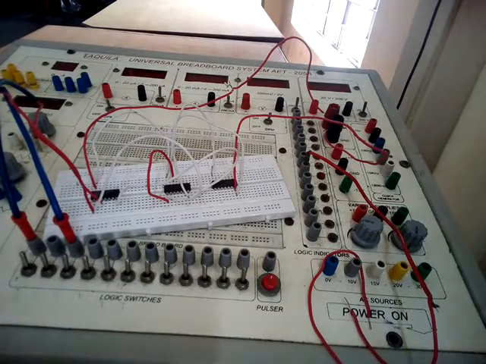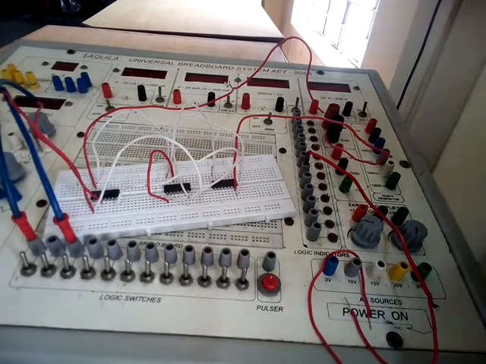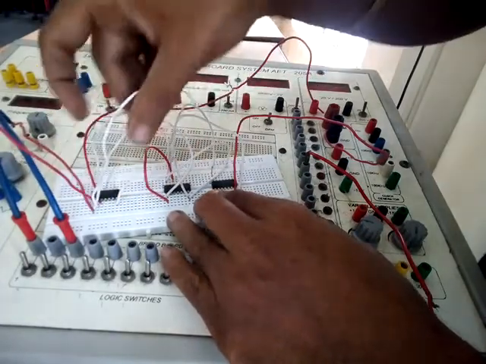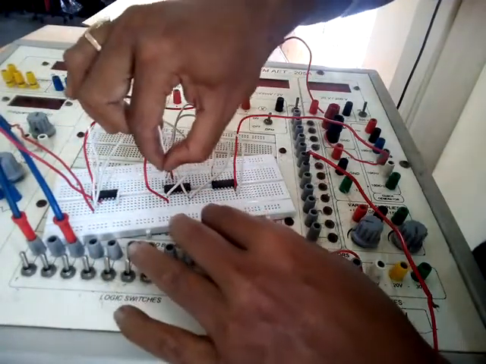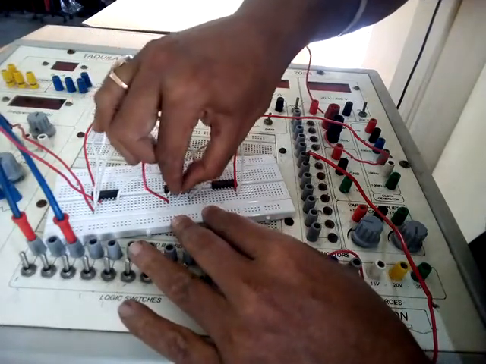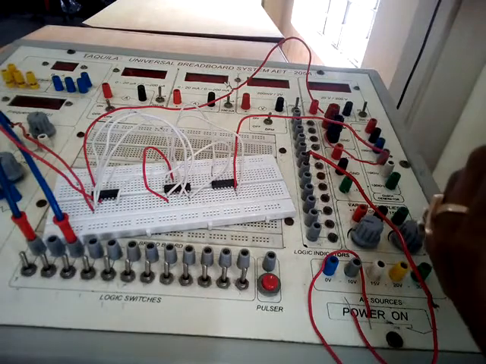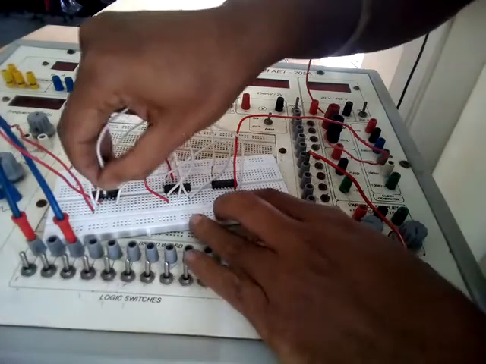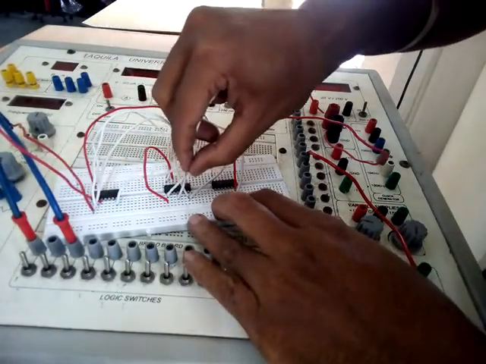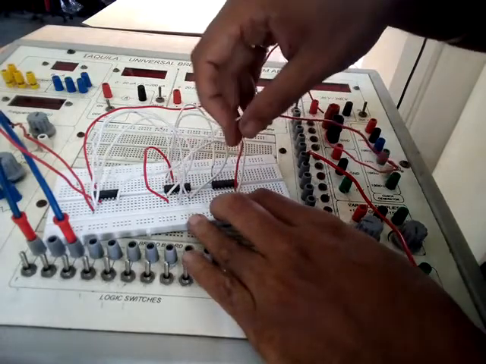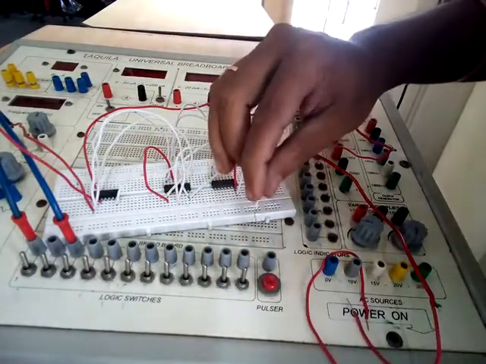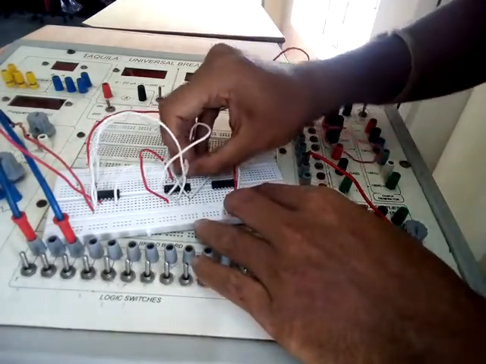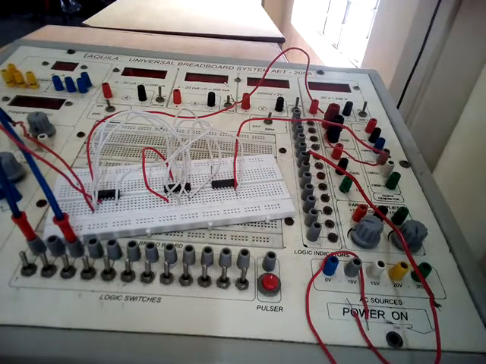Now go to pin number 2 of NOT. Pin number 2 of NOT and pin number 4 of AND, 1, 2, 3, 4, are shorted. Next, pin number 4 of AND and pin number 9 of AND are shorted. So two connections of NOT are completed.